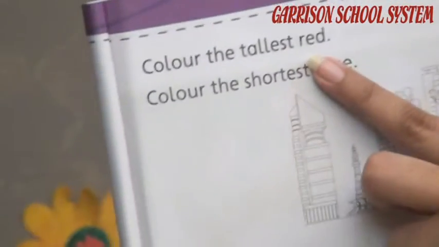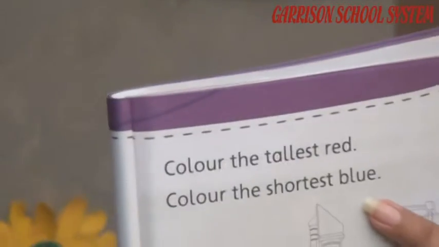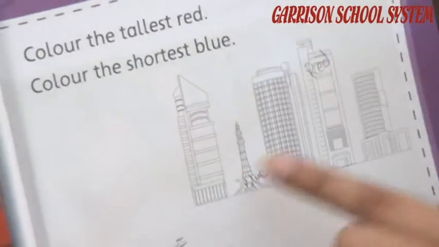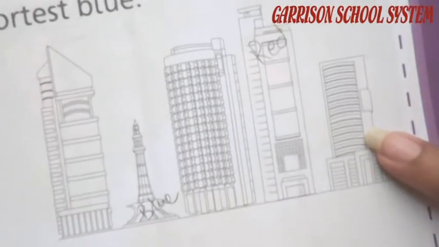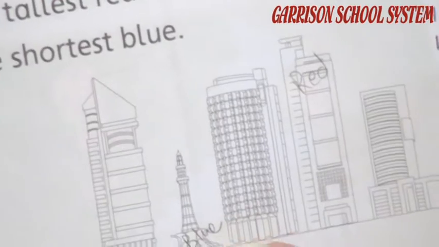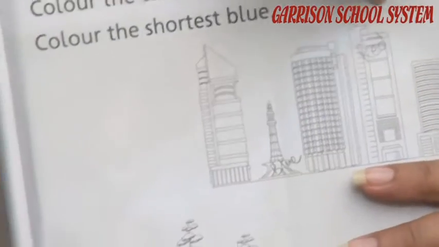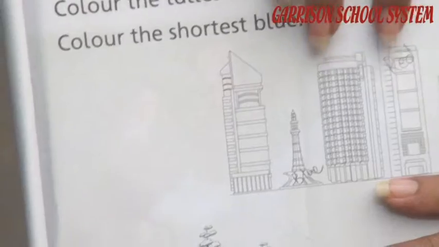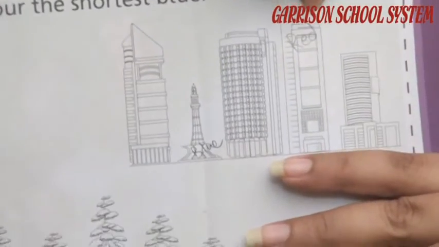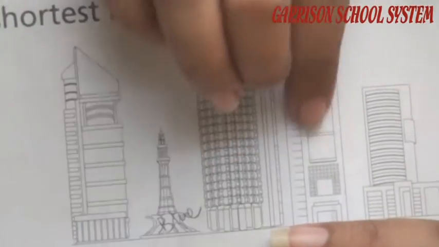So on page number 15, what you are going to do is color the tallest red, color the shortest blue. You have seen this picture, right? So in this picture, what you want to do is put a scale, then over here draw a line, then you see that this building is larger in size, so you color it with red.